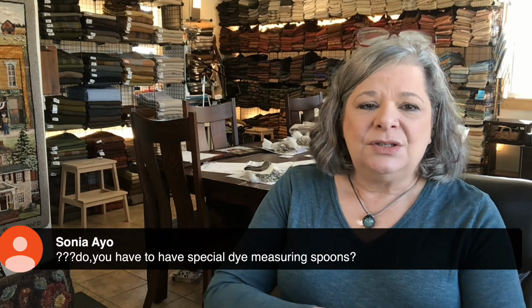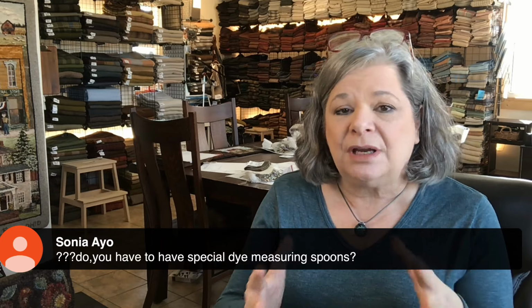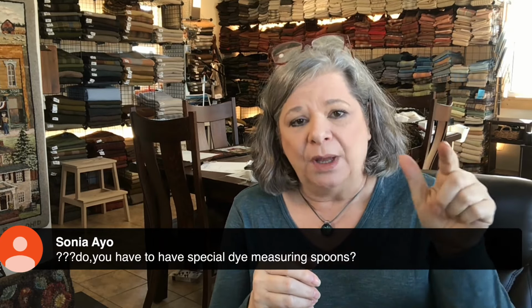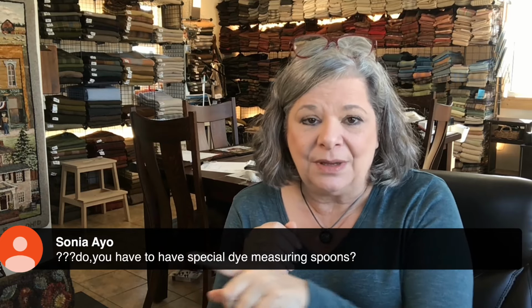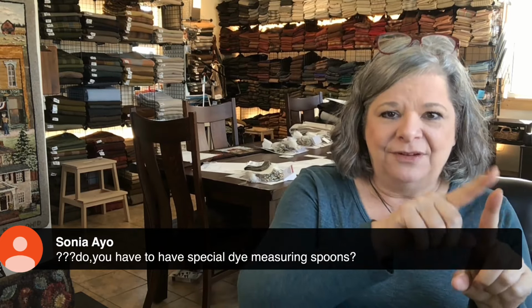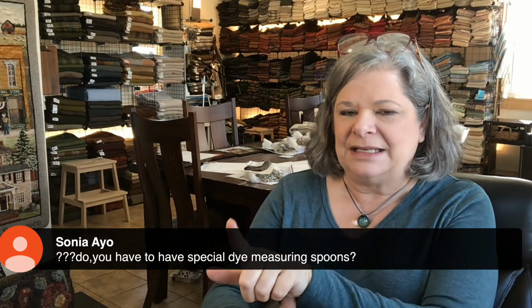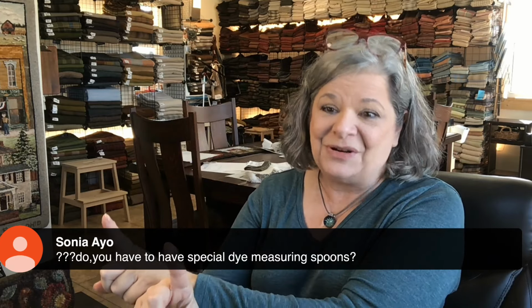Sonia is saying, do you have to have special measuring spoons? Yes, if you're out there in the wild, because a lot of formulas will say that you need 1/128th of a teaspoon, okay, which is a half, then a quarter, then an eighth, then a 16th, then a 32nd, then a 64th, then a 1/128th, okay?